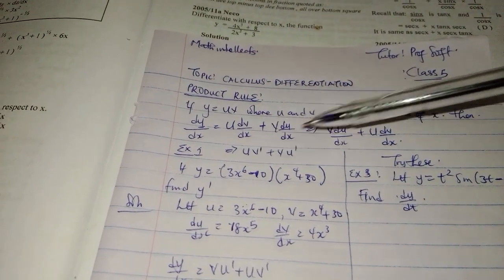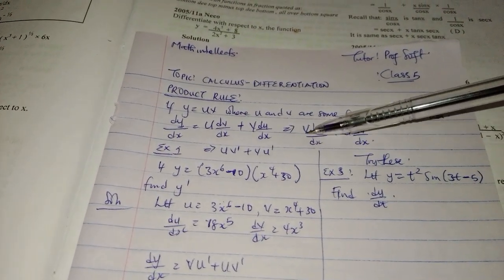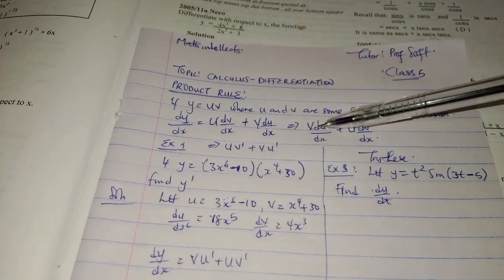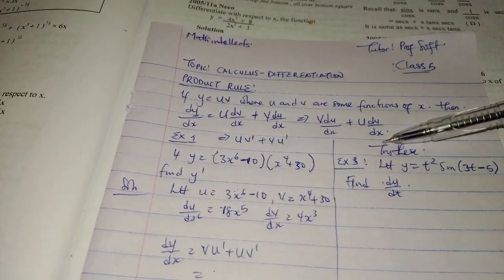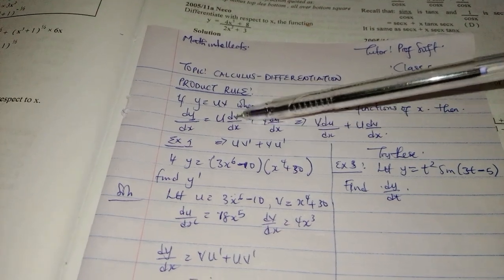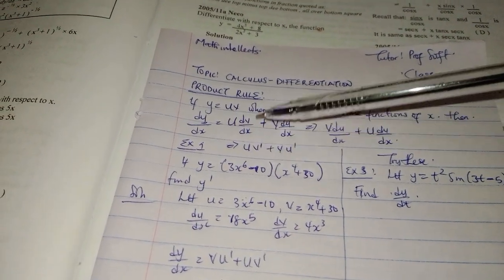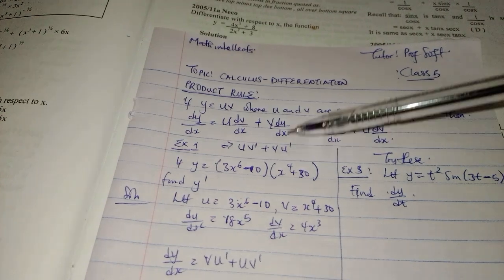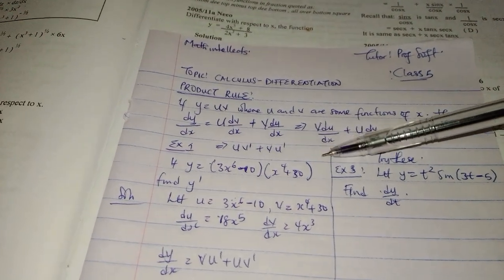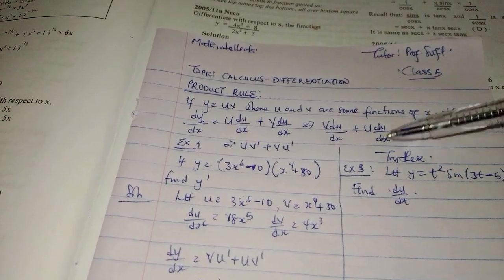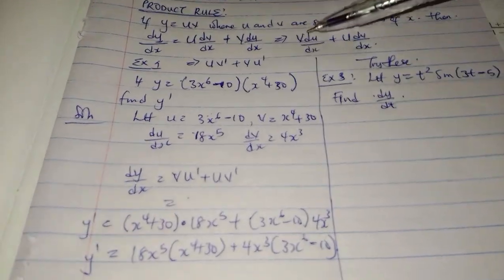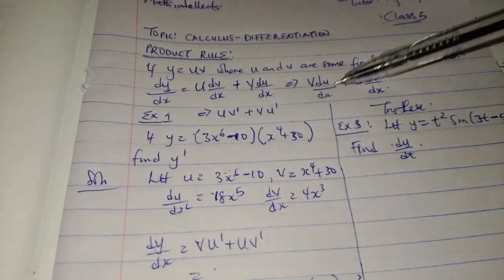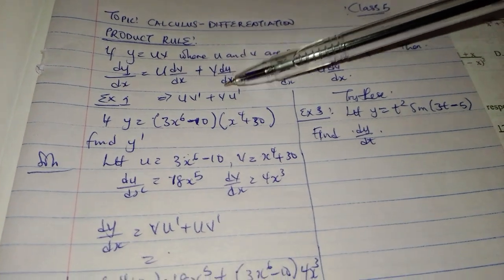I can write v du/dx plus u dv/dx. Also, this is simply u v prime plus v u prime, or v u prime plus u v prime. All those are still the same thing, and this is the formula for the product rule.